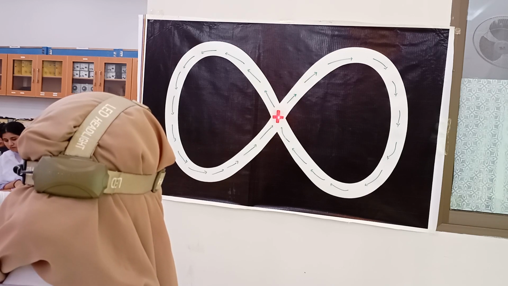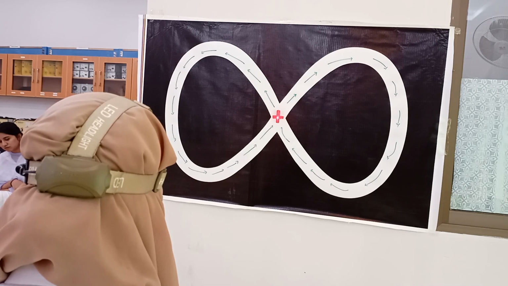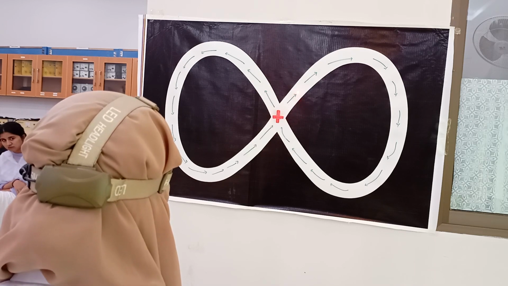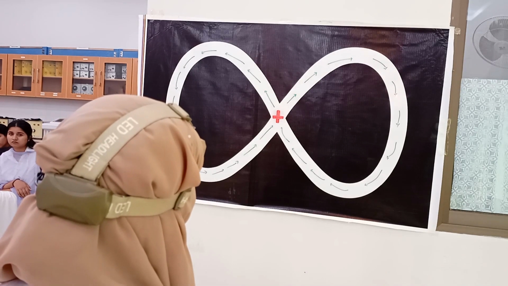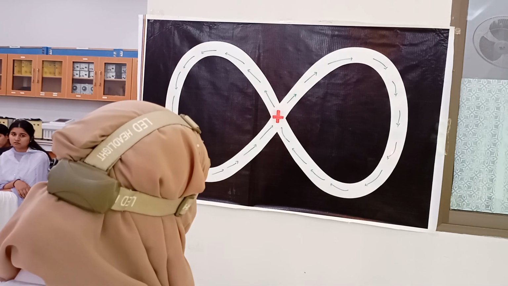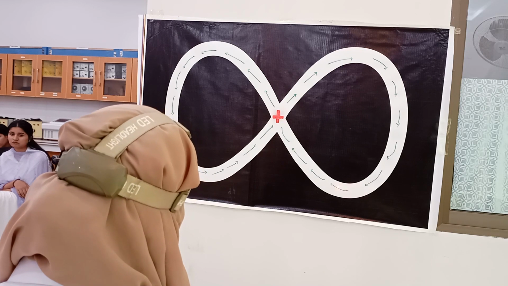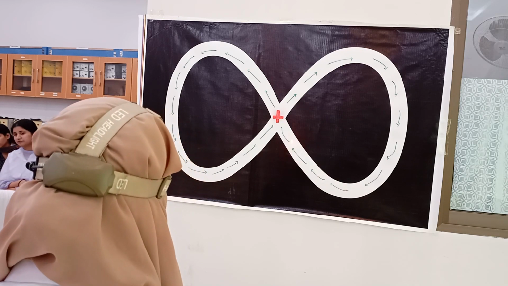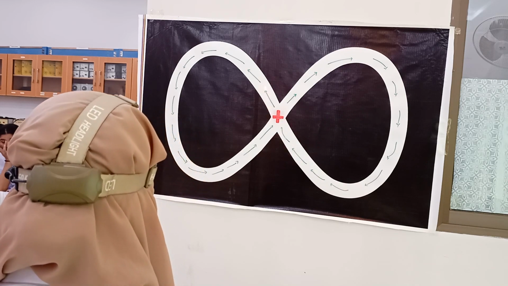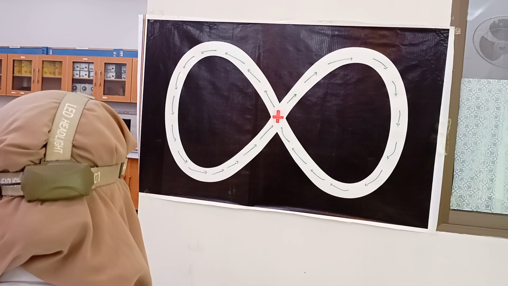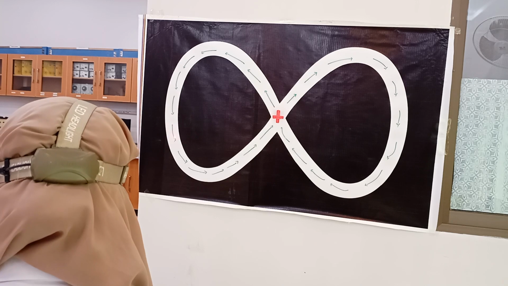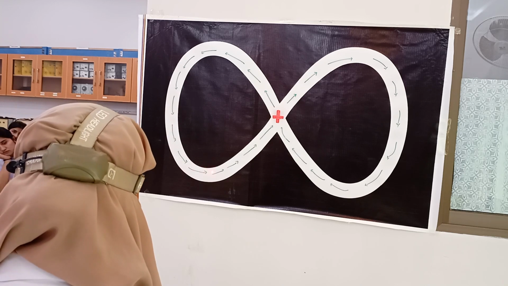Now she is trying to move in a clockwise fashion in a figure of 8, and as soon as she performs this, she can finish it, and this is 1 repetition. She has to finish at least 15 repetitions on this grid. Now we can make it more challenging by reducing the width of this white portion.